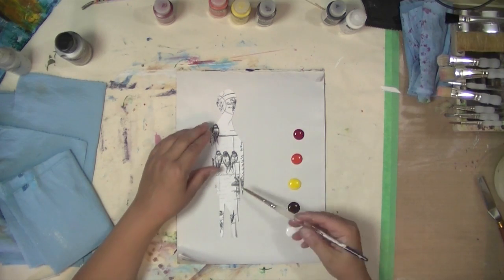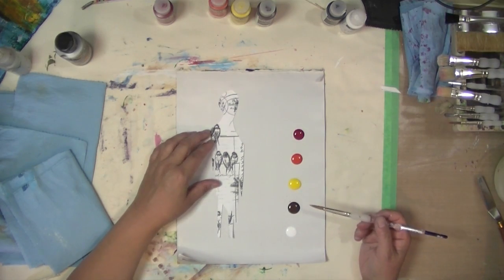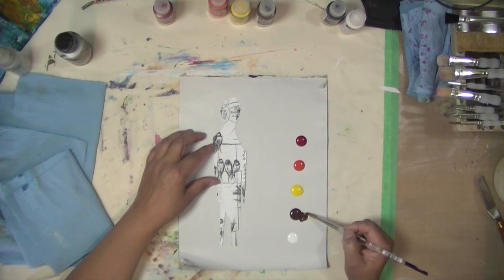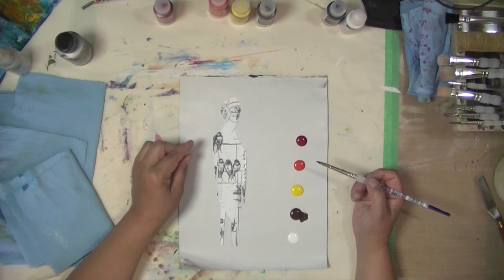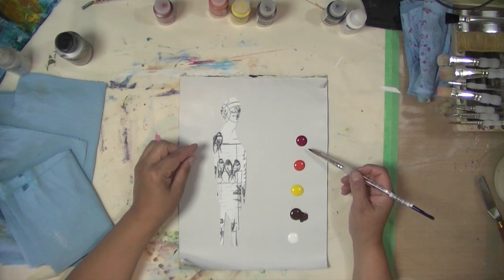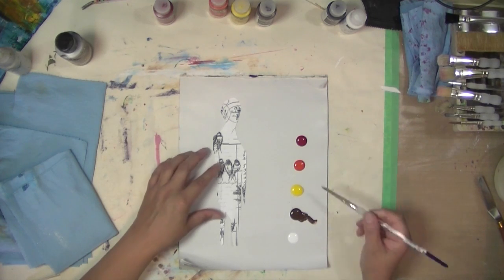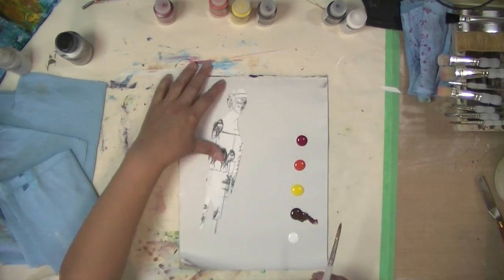So while the background's drying, I thought I would start working on the painting of the lady. The first thing I'm going to do is get her face, and I'm using only the Decor Media Fluid Acrylics. I'm using primary magenta, vermilion, primary yellow, burnt umber, and white.